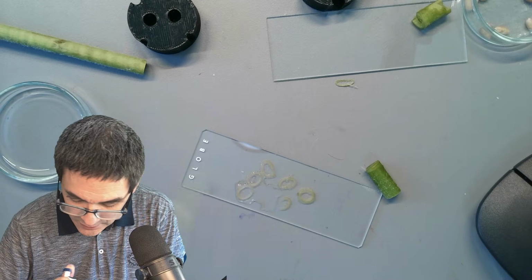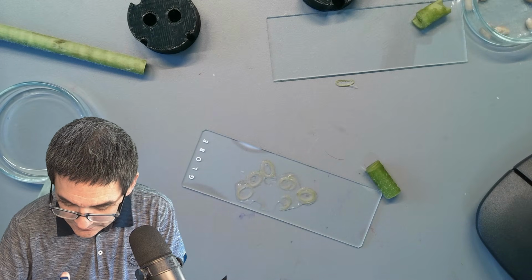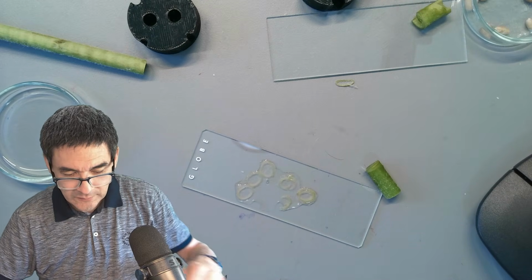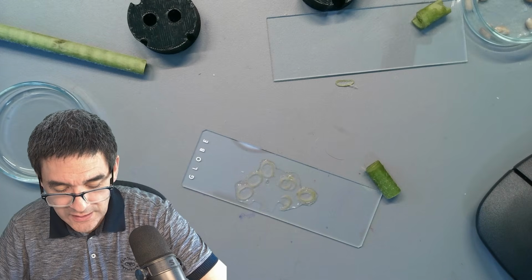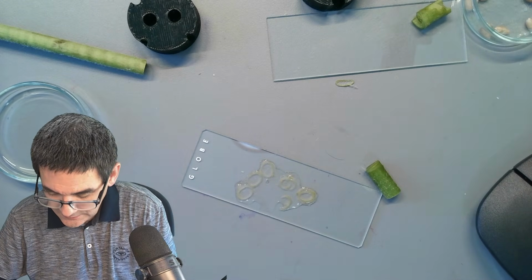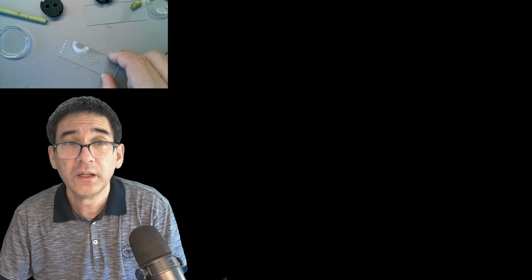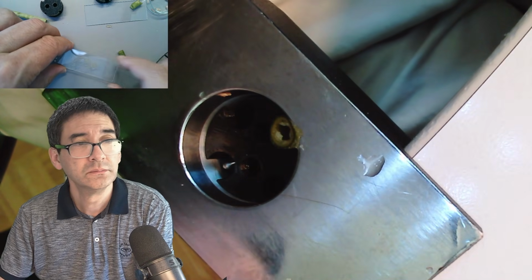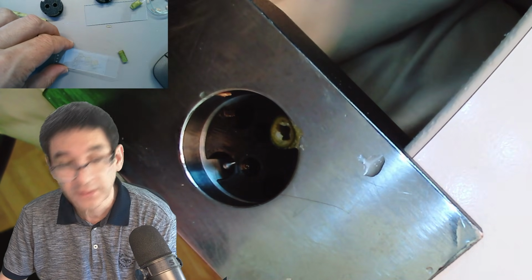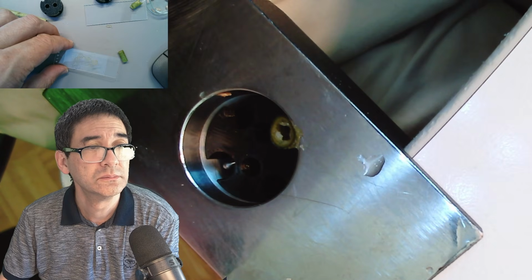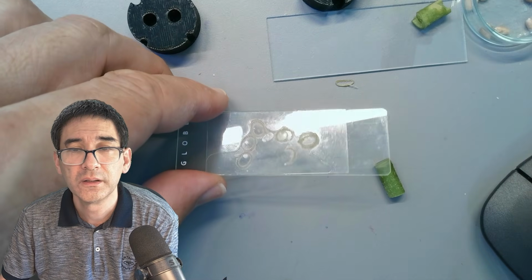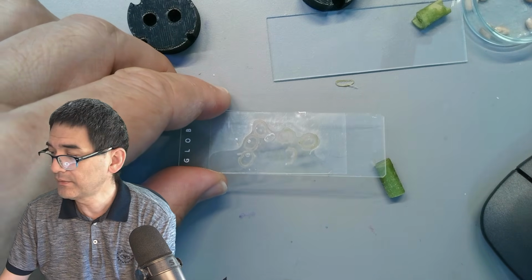Okay, again a little bit of water. And of course a cover glass goes on top. Okay, another try. What happened now? Okay, here it is. Let's give it another try.